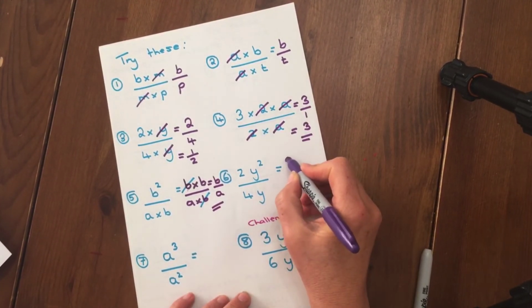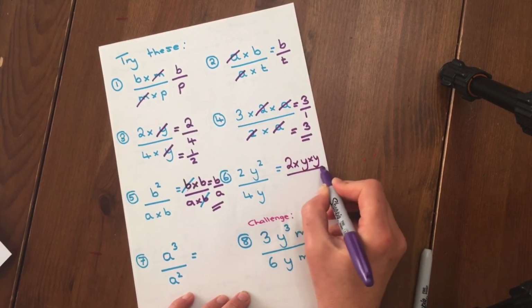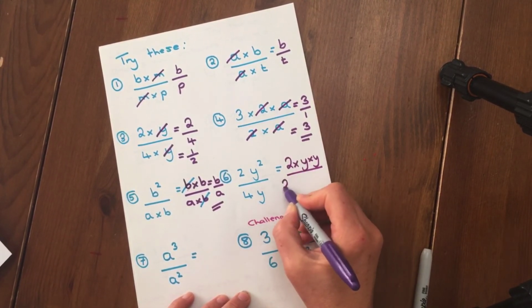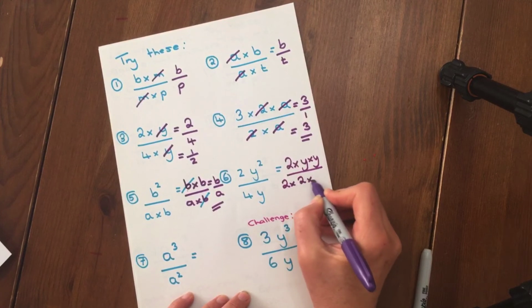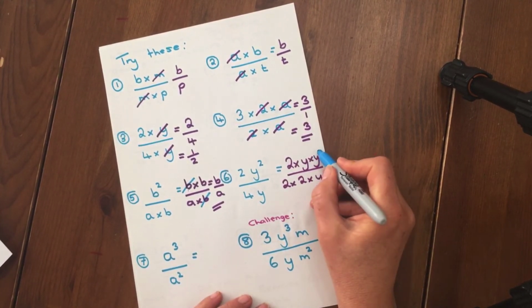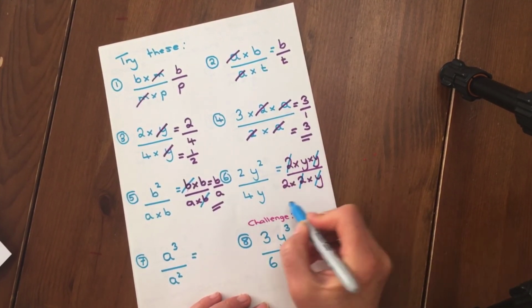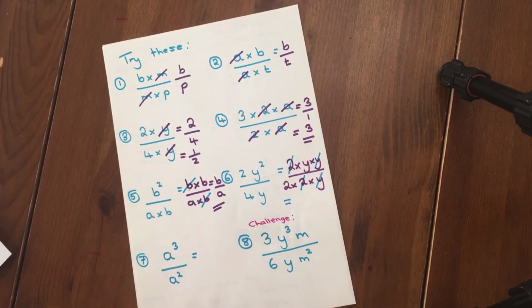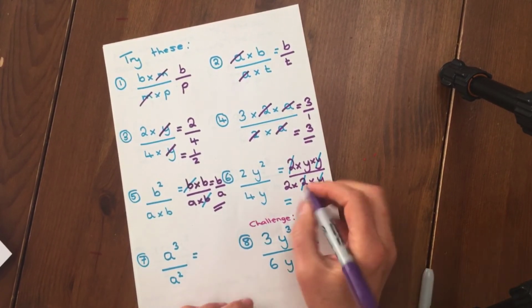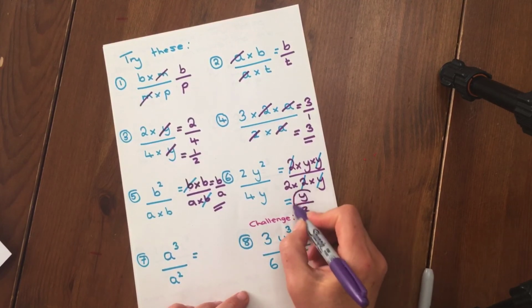Let's split this one up. Question 6. 2 times y over, I'm going to split the 4 up into 2 times 2 times y. What can I cancel? I have a y on the top and a y on the bottom. I can cancel my 2's. So what am I left with? I'm left with just y on the numerator and 2 on the denominator. So that's my answer.